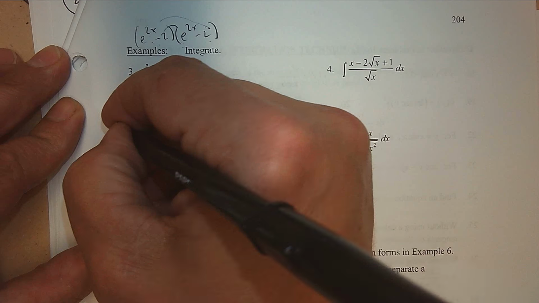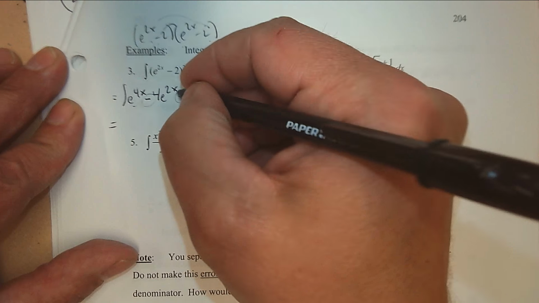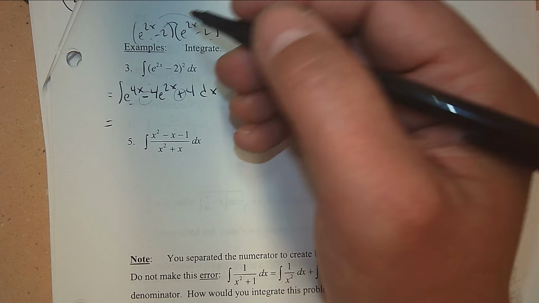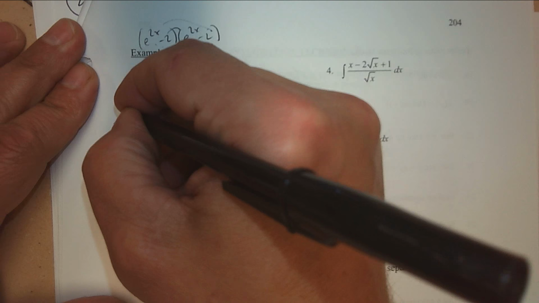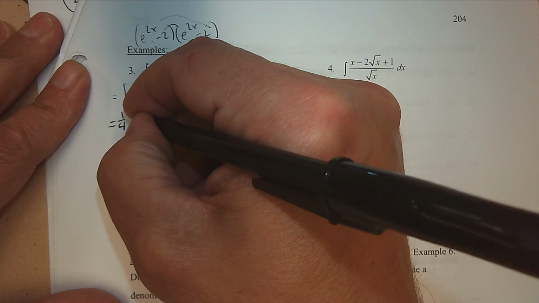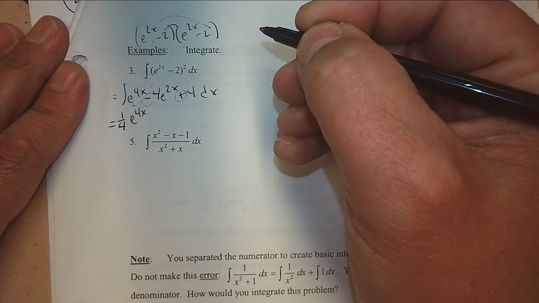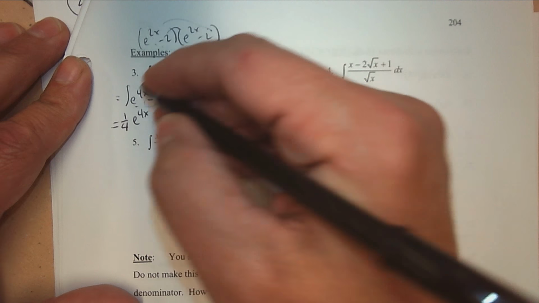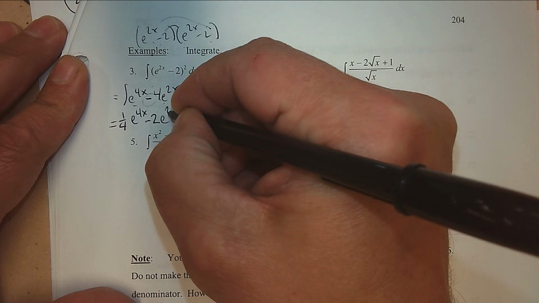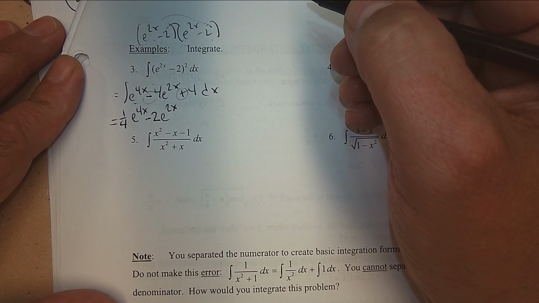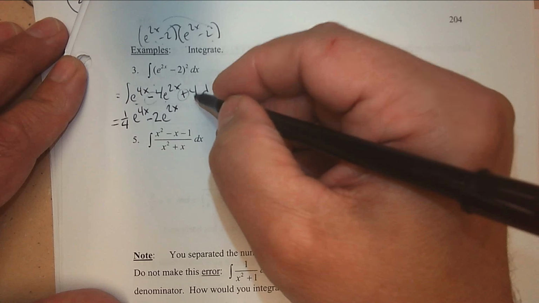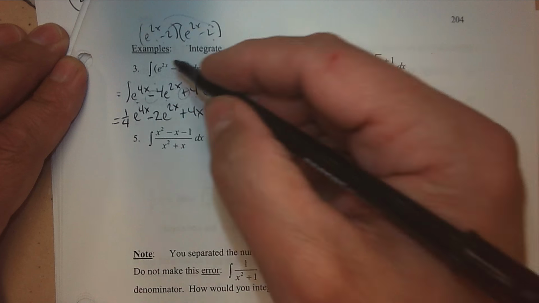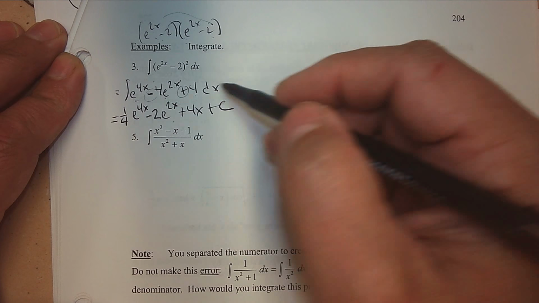Now integrate. Each one, remember when you see adding or subtracting, just look at each one separately. So e to the 4x, the hook is 4. So to undo it, I need 1/4 e to the 4x. Here, e to the 2x, the hook is 2, but I have a 4 in front, so I need a 2 to make it equivalent when I integrate it. And then 4 is just 4x. And don't forget the candy. So some algebra to expand and then be able to use the rules.